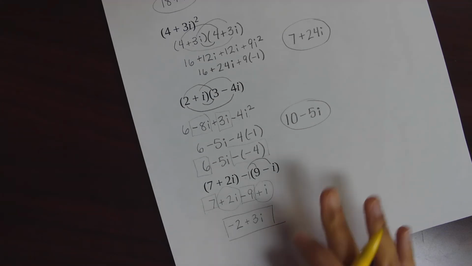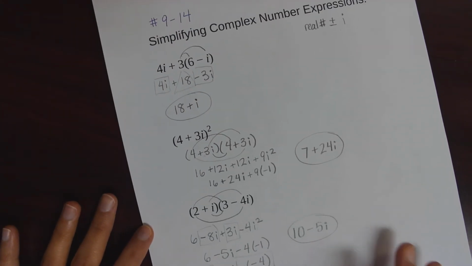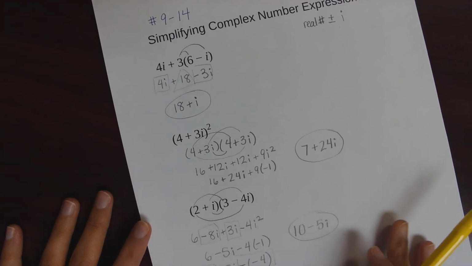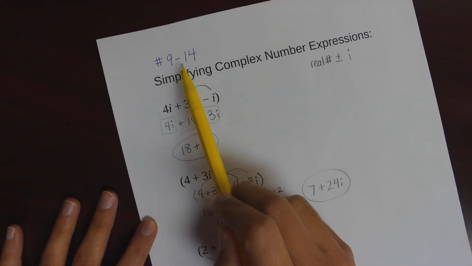Okay, so that's how you would simplify your expressions with i, making sure when it's i squared, you substitute in -1, and this is similar to problems 9 through 14.